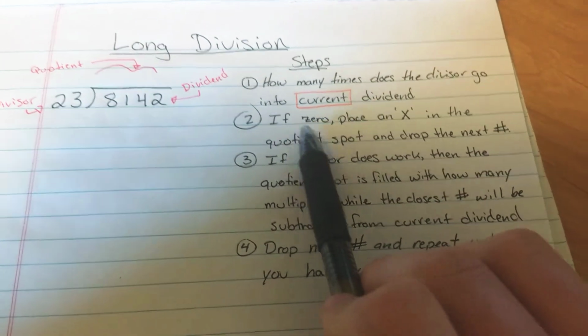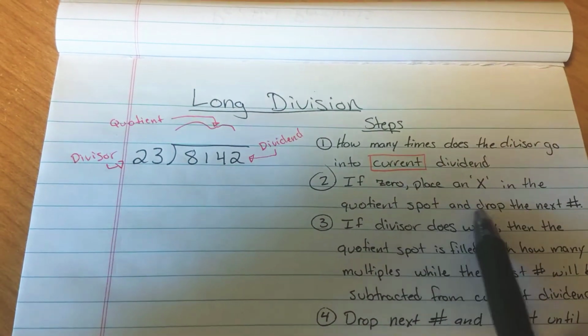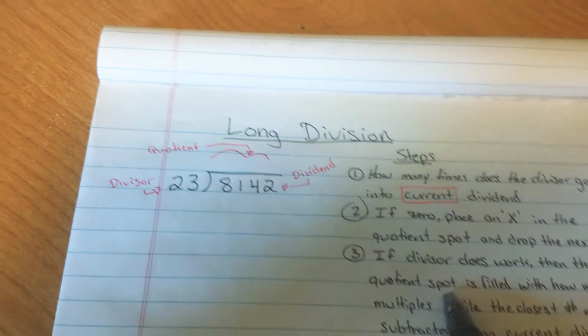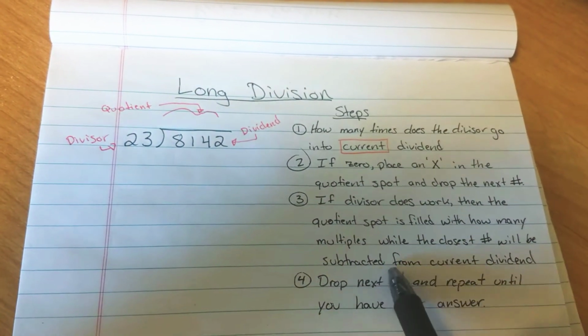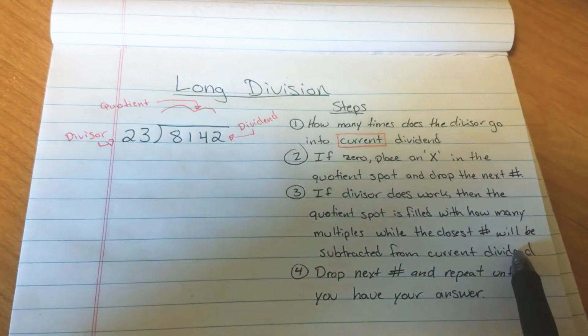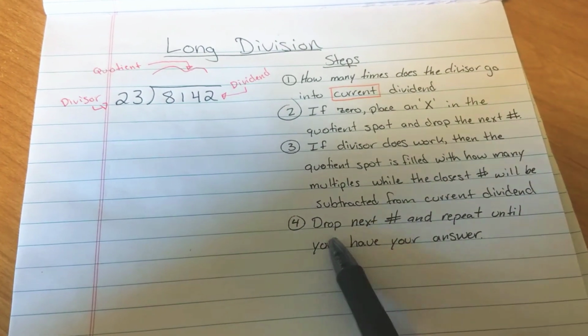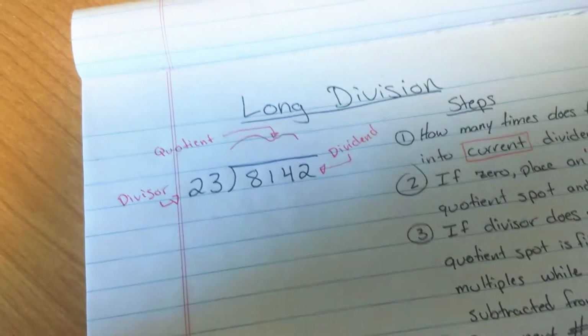Step 2 says, if 0, place an x in the quotient spot and drop the next number. If the divisor does work, then the quotient spot is filled with how many multiples, while the closest number will be subtracted from the current dividend. I'll explain that as we go through this problem. The last thing is all you do is drop down the next number and repeat until you have your answer. So let's go ahead and jump into the problem.